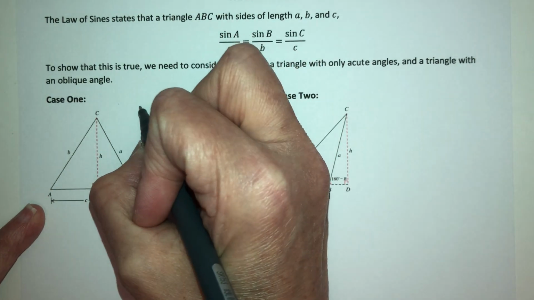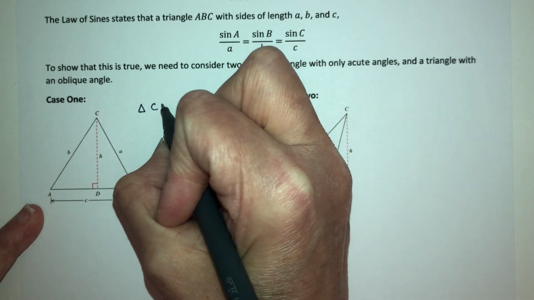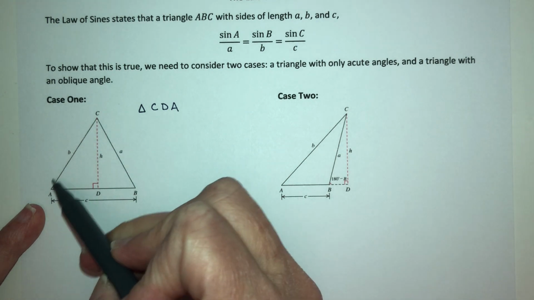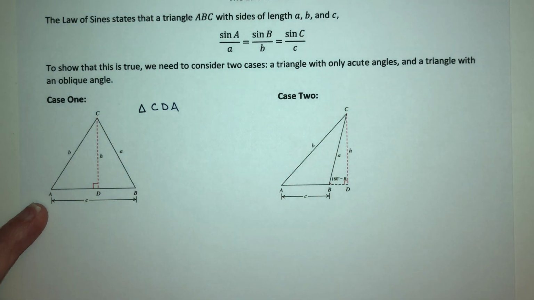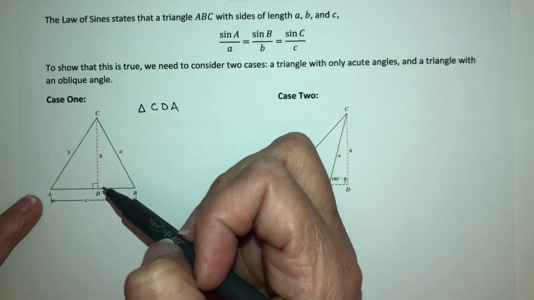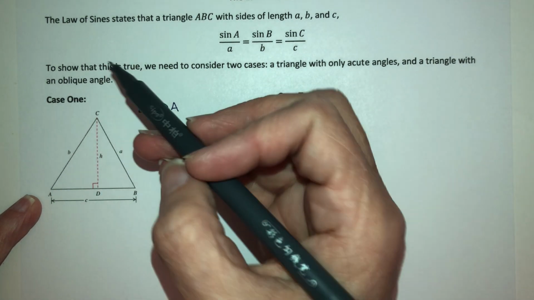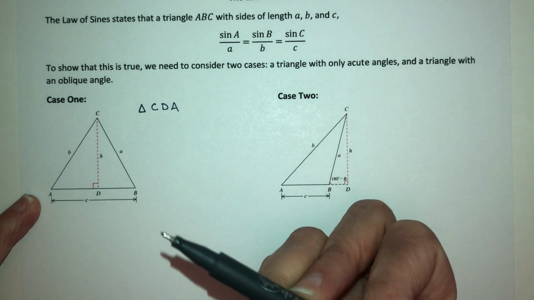Now the first thing I'm going to consider is the triangle made up from C, D, and A. So that's this left-hand right triangle. Okay? Well, what do I know about that? Well, I have this angle here. I don't have all of C because that's split. D is a right angle.